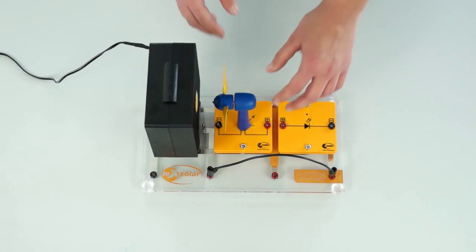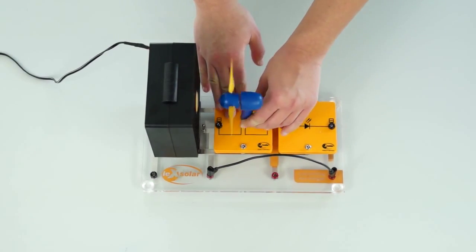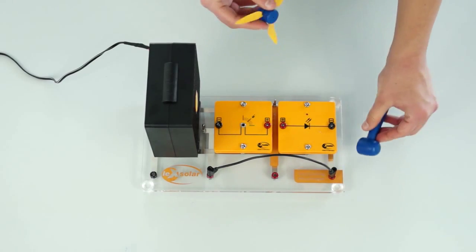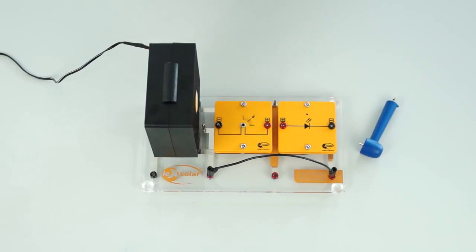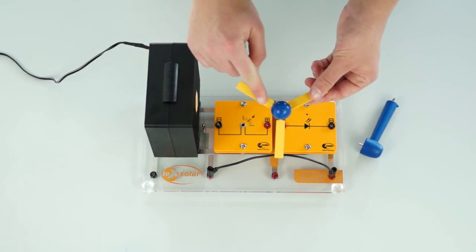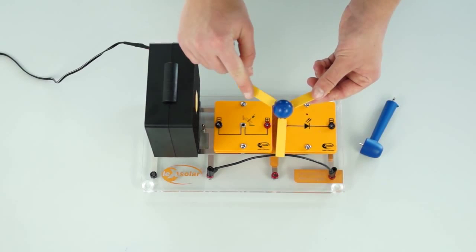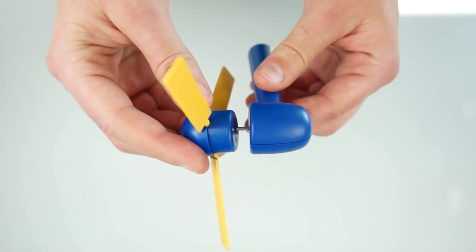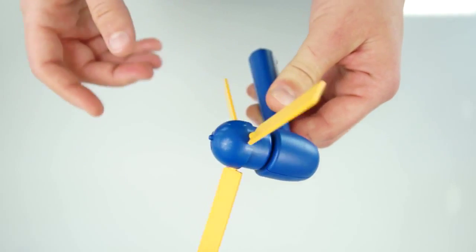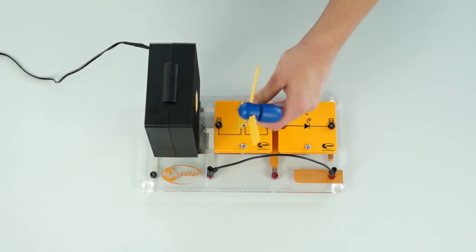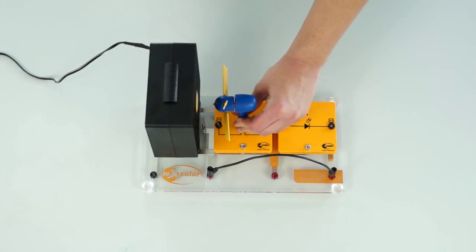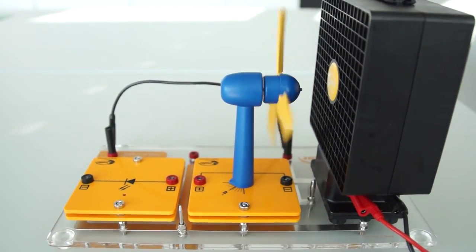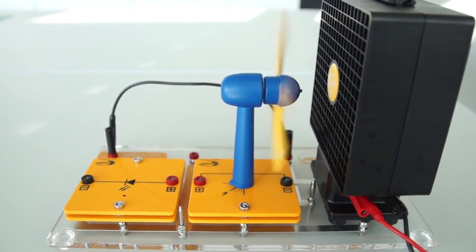Now we'll look at what happens when we use the flat blade profile instead of the optimized blade profile. The structure of the rotor blades is done in the same way as the optimized blade profile. Again, the rotor blades are easily attached to the wind turbine, which is applied to its module. We then observe what happens when we turn on the wind machine. The wind turbine starts to turn, but the LED does not light up.